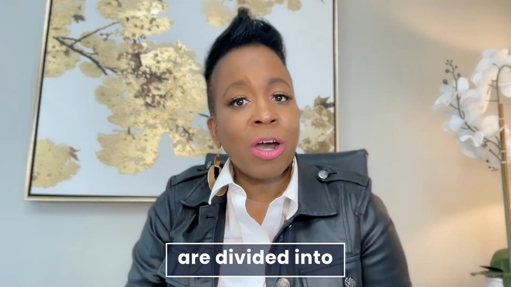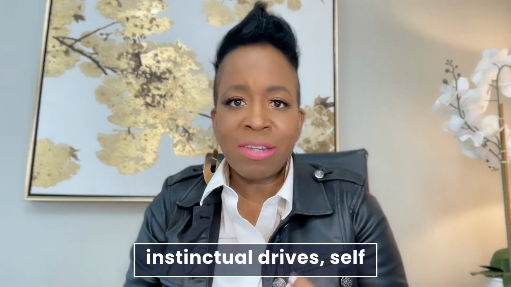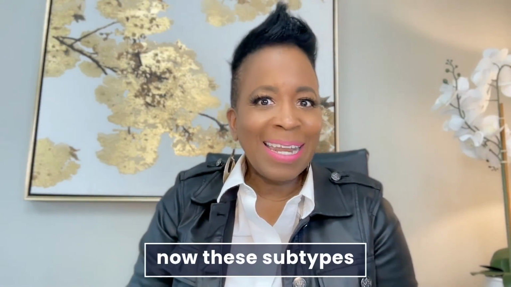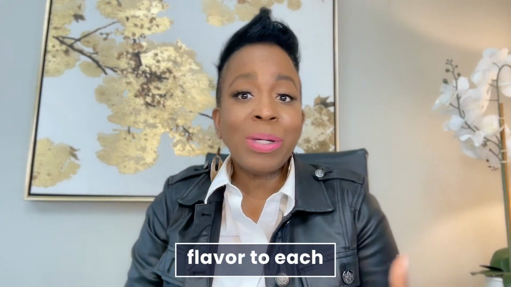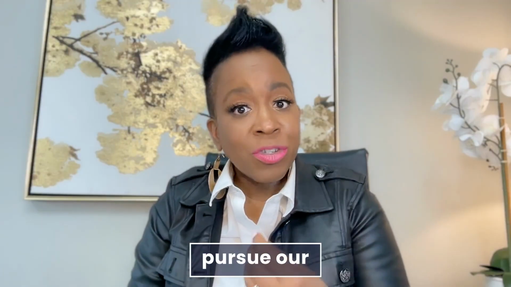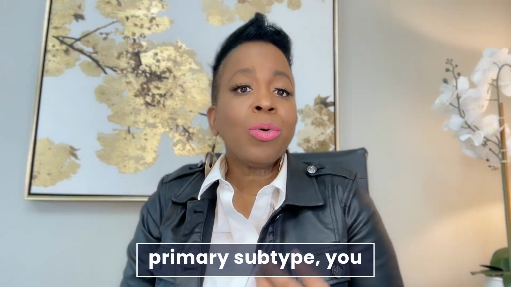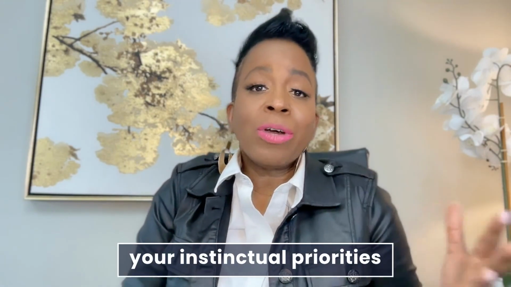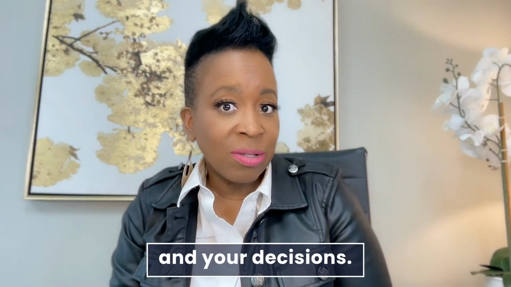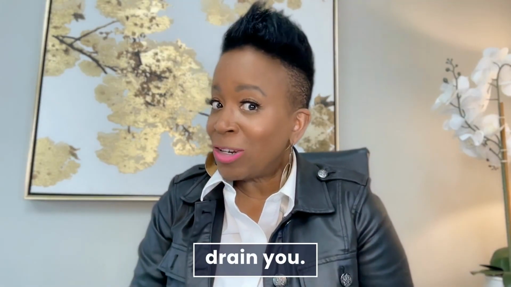So your subtypes are divided into three categories, and they're based on what we call instinctual drives: self-preservation, social, and one-to-one. Now, these subtypes add a unique flavor to each personality type and really influence how we interact with the world and pursue our core desires. By identifying your primary subtype, you can better understand what we call your instinctual priorities and how these influence your actions and your decisions. You now have insight into what potentially energizes you and what may drain you.